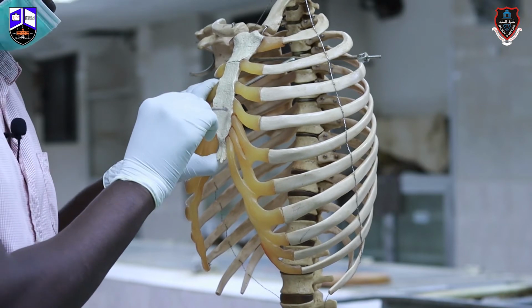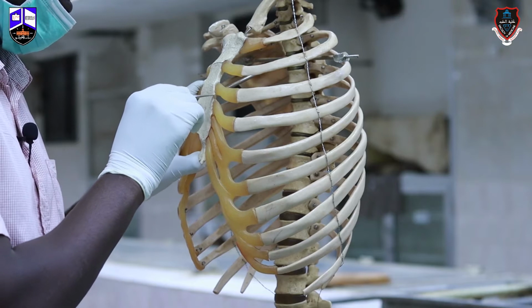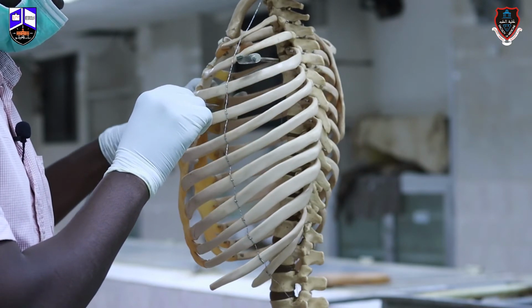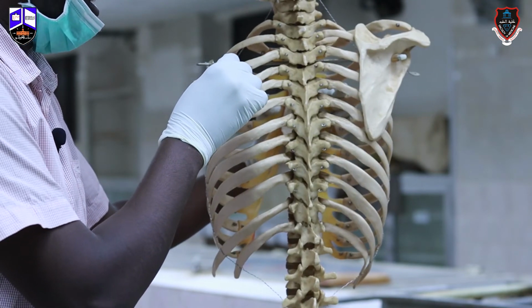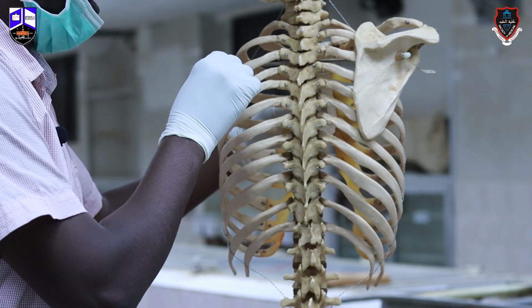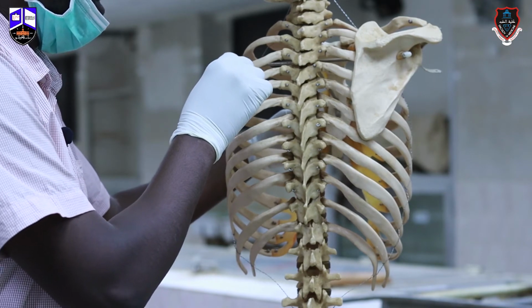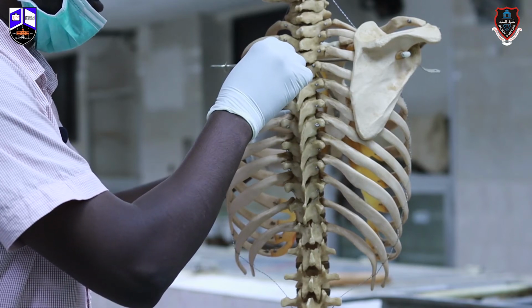In contrast, the internal intercostal muscle starts from the sternal border and runs backward in the intercostal space until the angle of the rib, where it becomes replaced by the posterior or internal intercostal membrane that runs from this point to the end of the intercostal space.